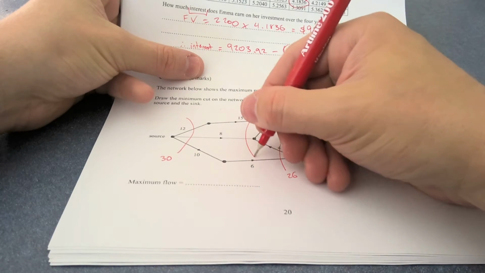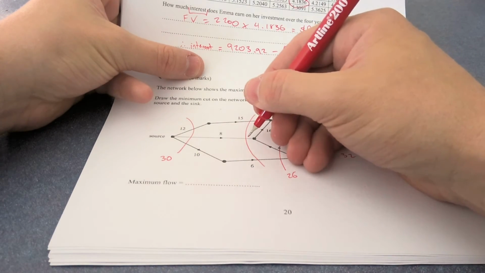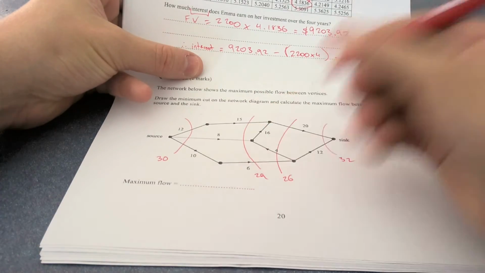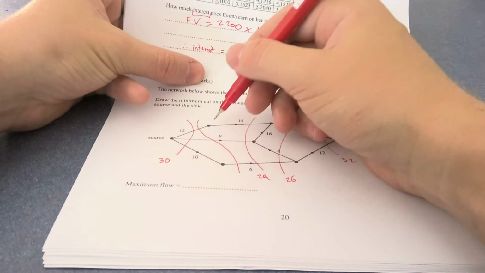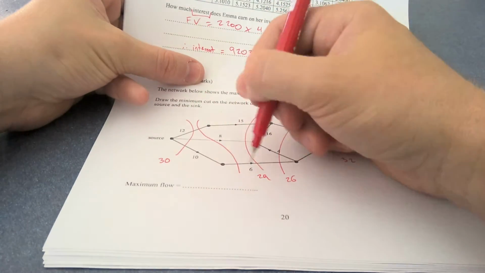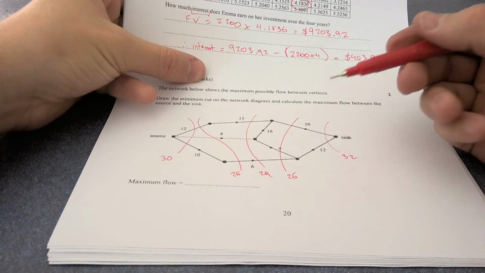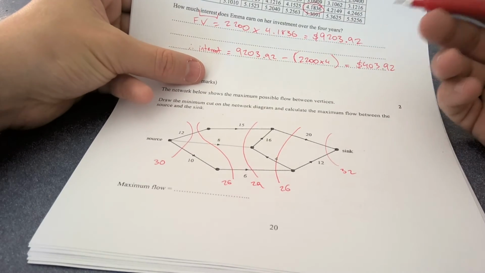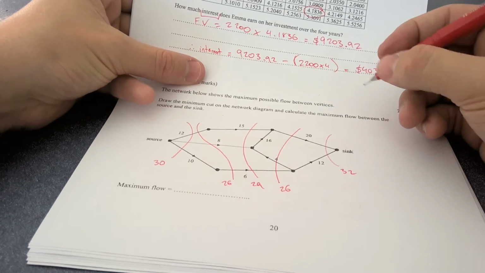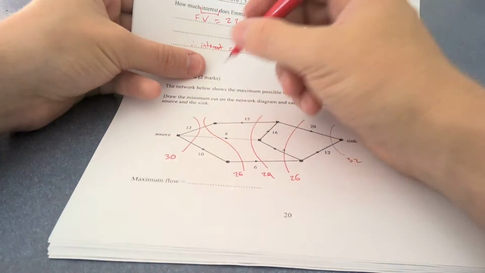So maybe if we try to cut here, 15 plus 8 is 23, plus 6 is 29, so that doesn't help us anymore. We could also try cutting here. So 12 plus 8 is 20, plus 6 is also 26. And you can keep doing a couple more cuts to see if there's anything shorter, but you'll find that there isn't. And so that means realistically, there's actually two answers to this.